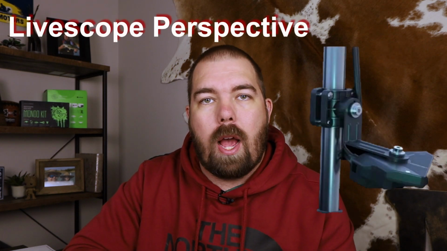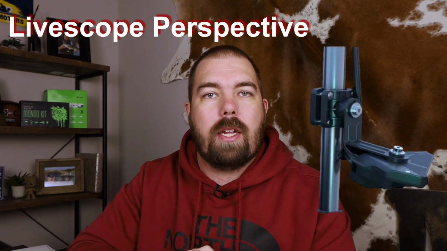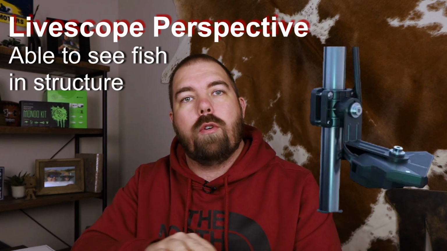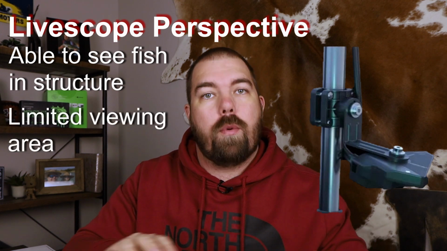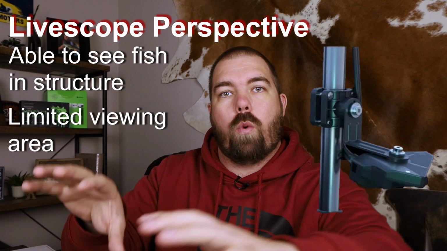Perspective mode of Livescope kind of has the same features, except you're going to get a live view and you're going to be able to see those active fish moving around. Now that doesn't mean you're going to be able to see the entire view, because you're going to have a limited perspective of what's in front of you or what's toward the bank.